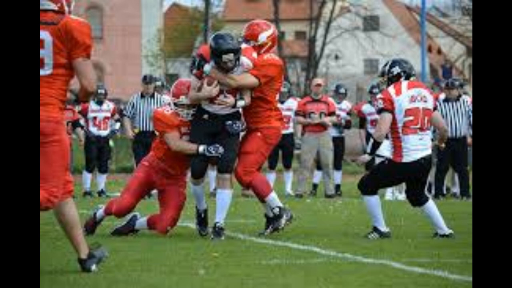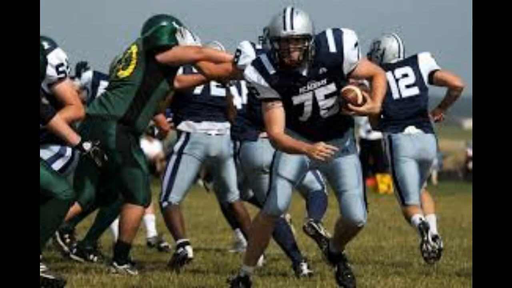Other professional leagues. Several professional football leagues have been formed outside the auspices of the NFL. One such league, the XFL, is currently operating as of 2020.